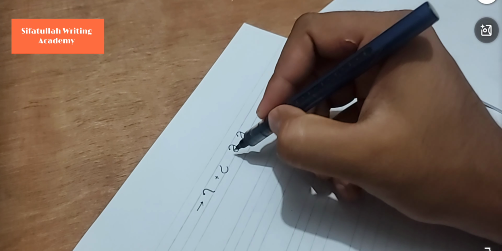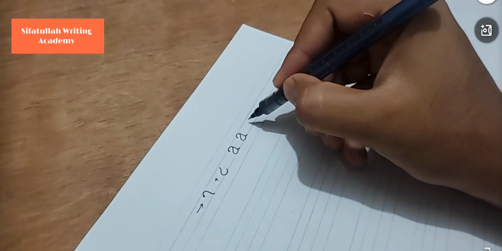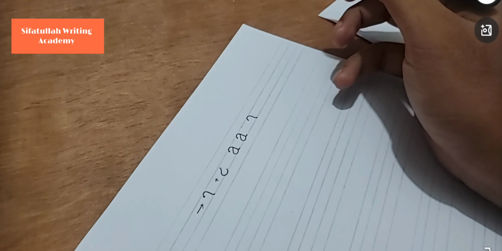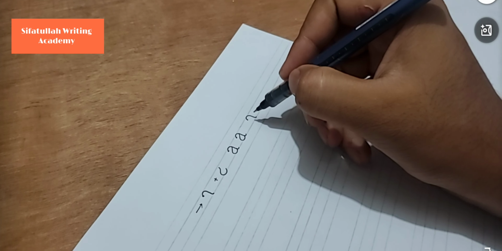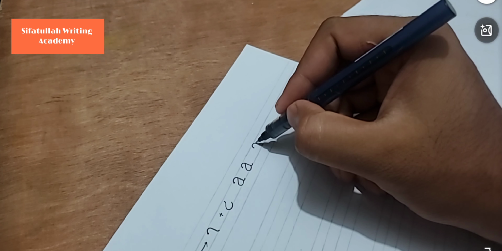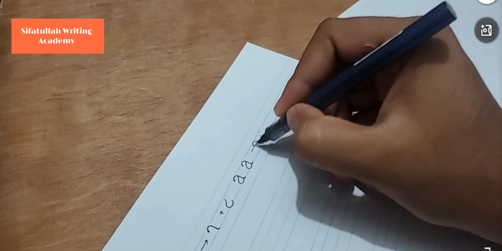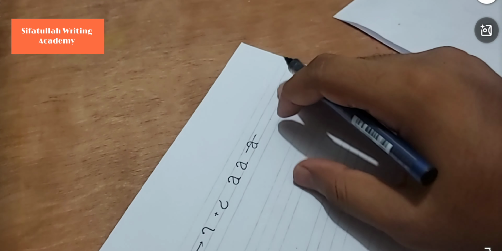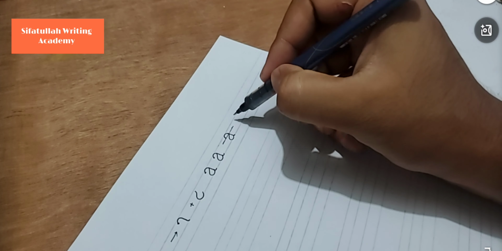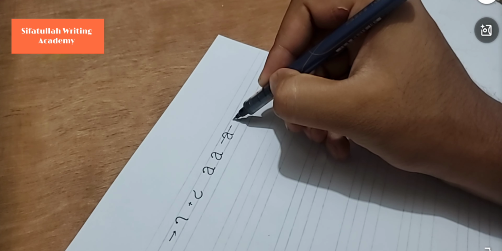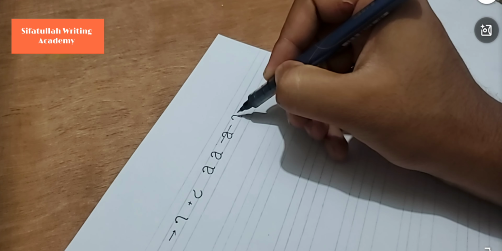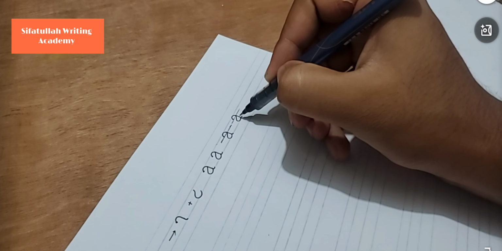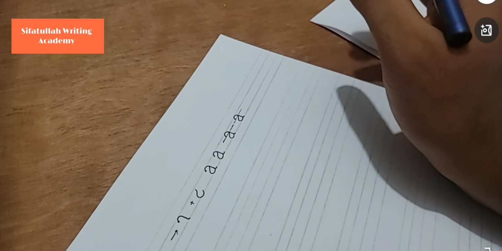So first thing you have to do, you just need to write like this, and then you have to just connect one thing more. In this part, you have to just connect this thing. Then you can write easily A. It's the small letters, and definitely you have to write in the middle part of this whole line. The first thing you have to do, and then in this part you just add this type of thing. Then you can write easily A.